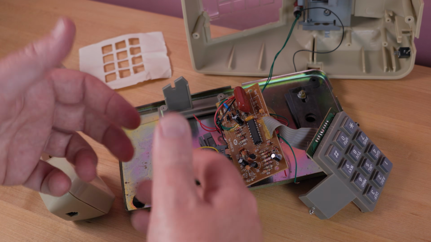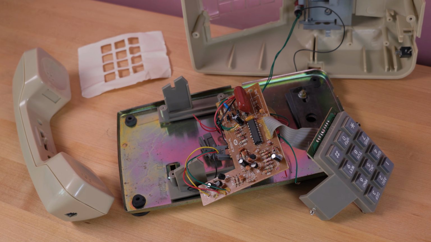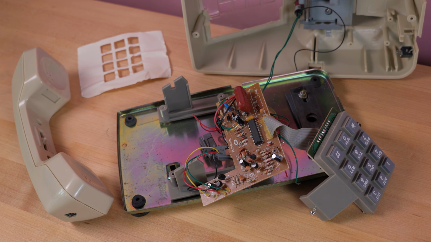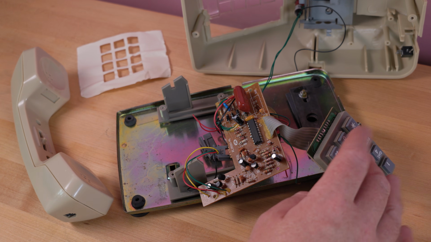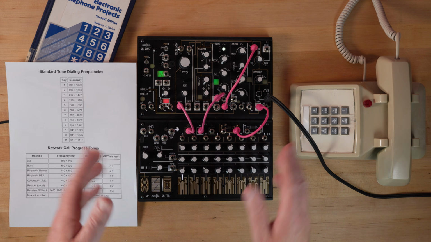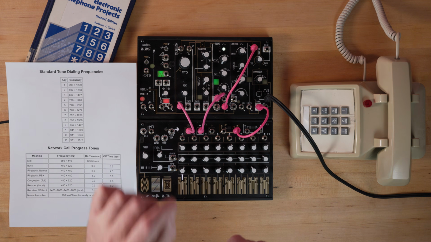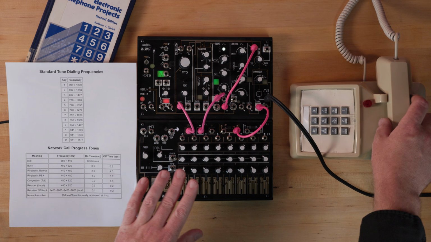There are a handful of other sounds we can synthesize based on the frequencies of this IC, each as evocative of the Touchtone era as the sounds of dialing a number. Next up is dial tone. Dial tone is what you hear after you pick up the receiver, but before you dial a number. It sounds like this.